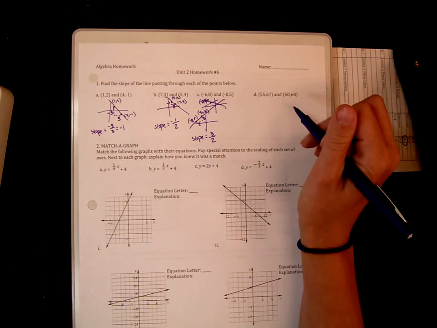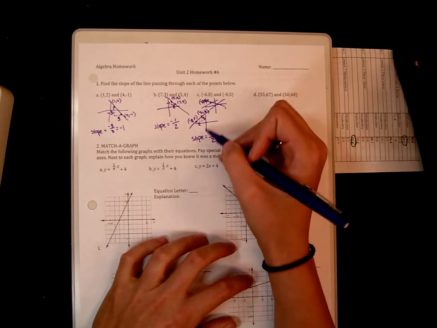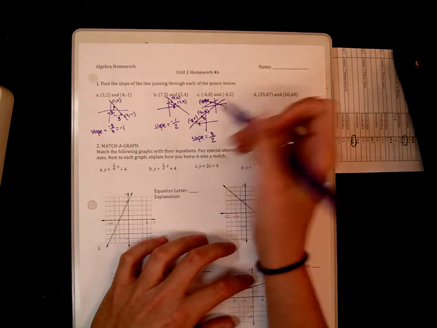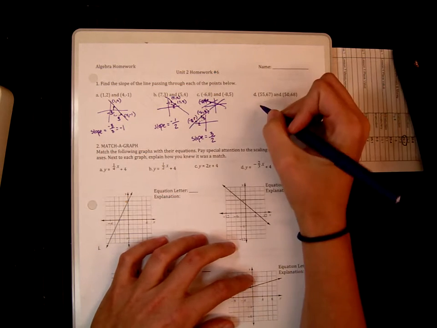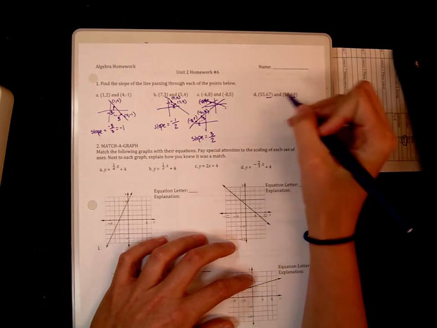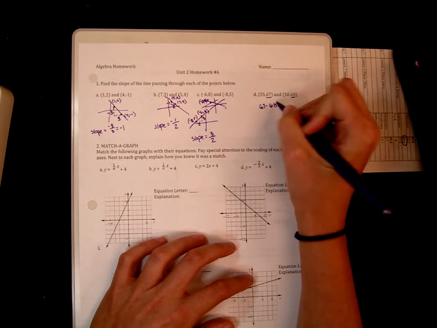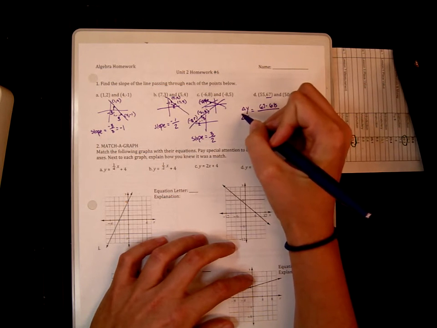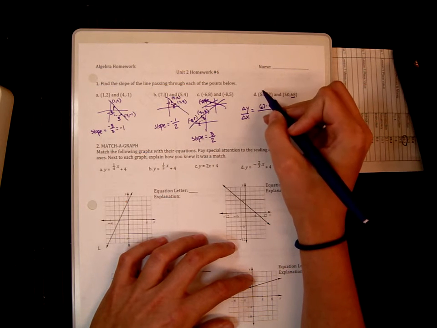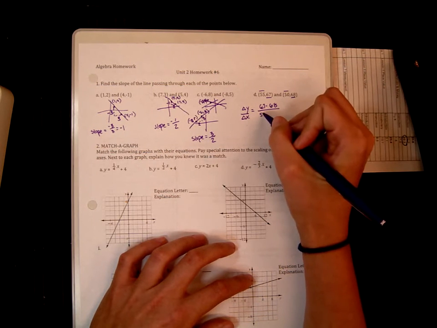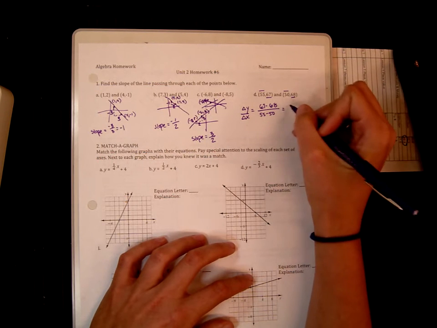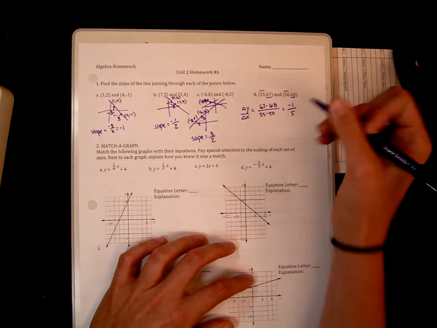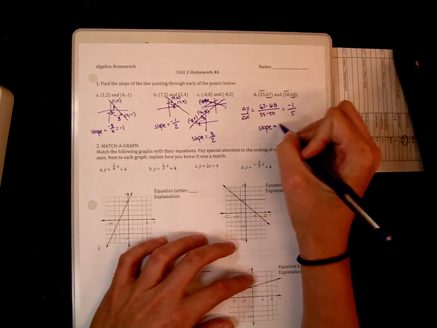Alright, and the last one, I'm noticing that I'm finding the difference between the heights and the difference between the lengths of each triangle. So the difference between the heights is 67 minus 68. This is the change in y over the change in x. The change in x is 55 to 50. So this would be -1 over 55 minus 50, which is 5. So my slope is -1/5.